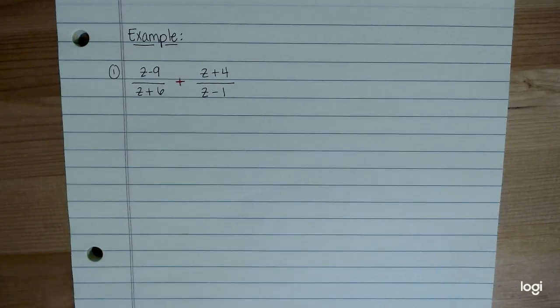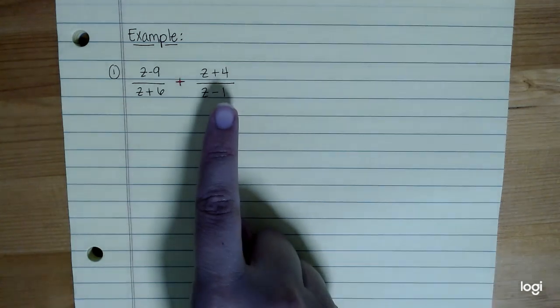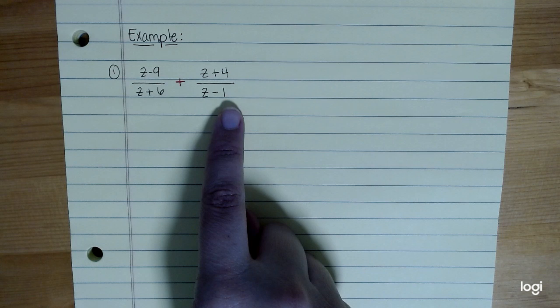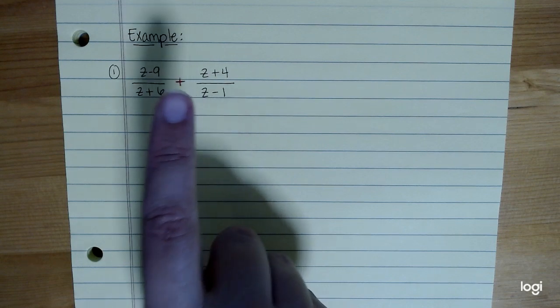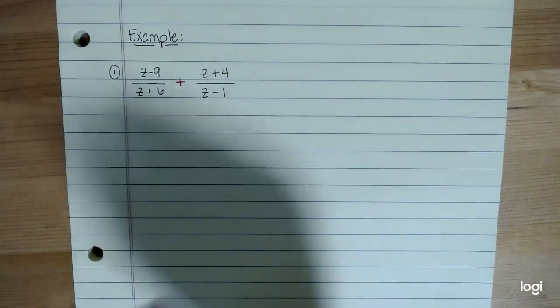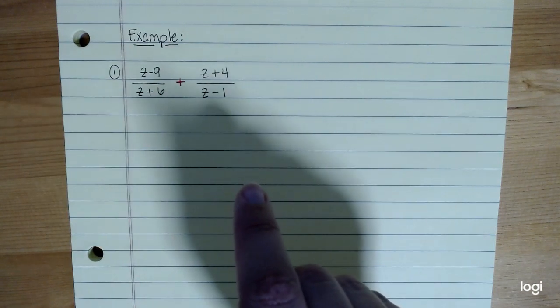Okay, so we're back with adding and subtracting rational expressions with different denominators. So we've got a denominator of z plus 6 on this rational expression and a denominator of z minus 1 over here on this rational expression. This example is definitely different than the previous example where one of the denominators was y and the other one was negative y. That was pretty easy to see exactly how we could make those denominators match.